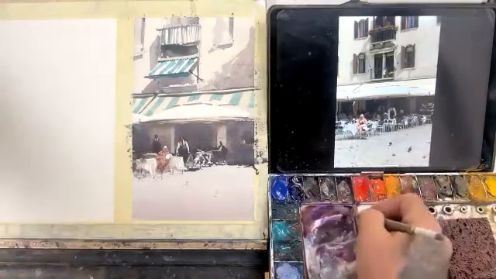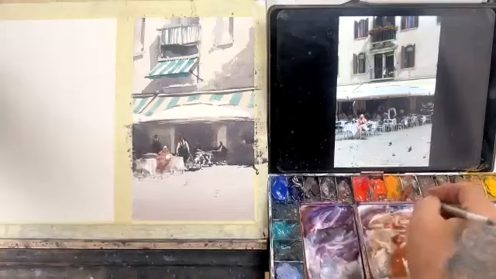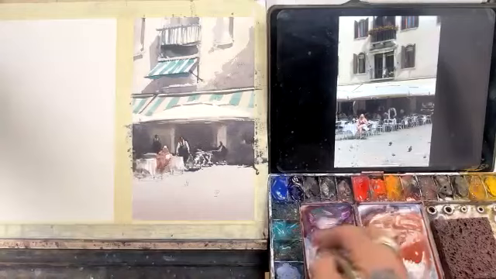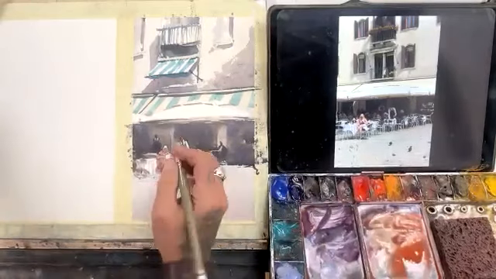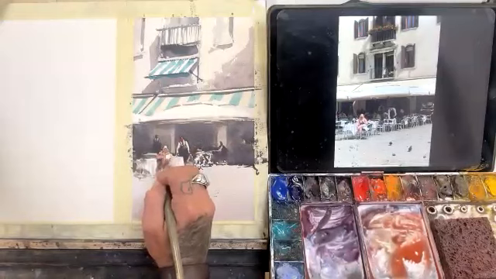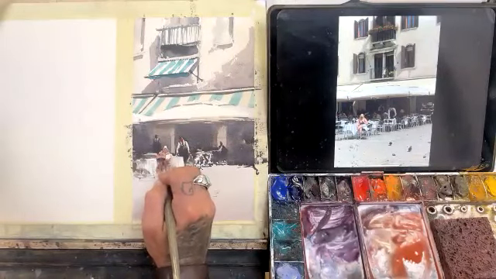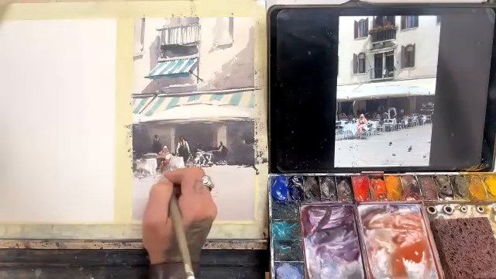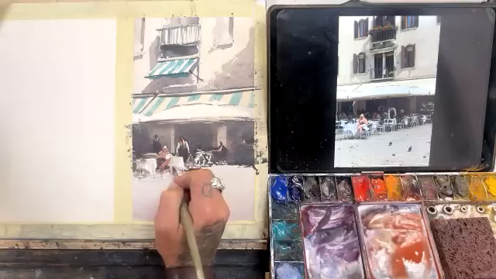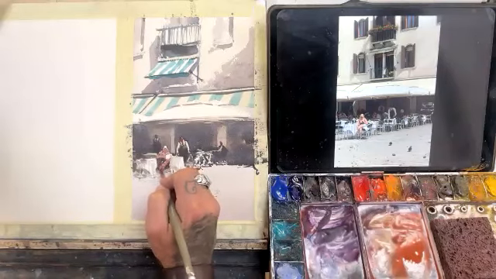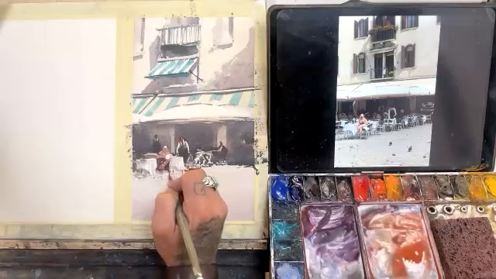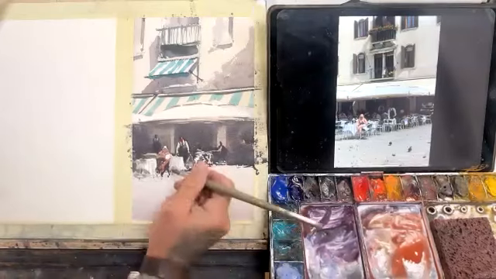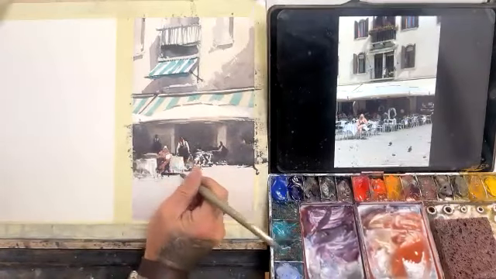And now I'll get in the darks of her dress. I don't want her sitting there in her all together. And that will melt right into underneath her dress, and the table will connect in there. I can also tie in the rest of these shadows now.